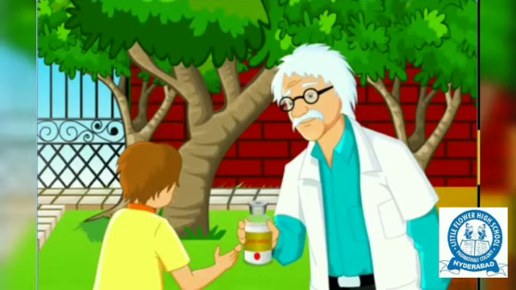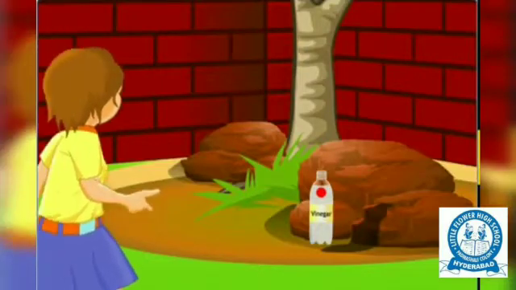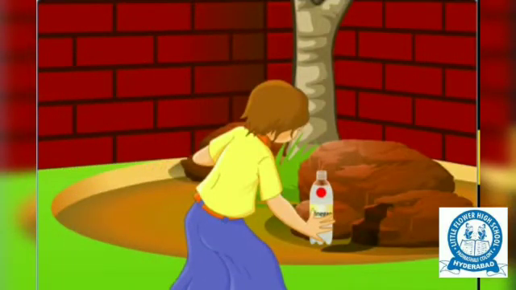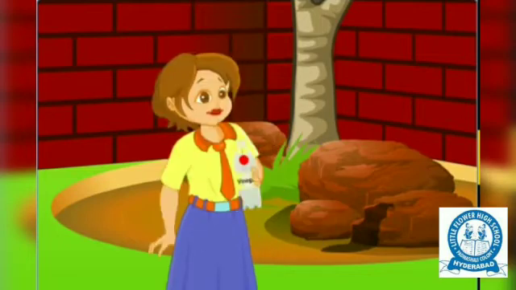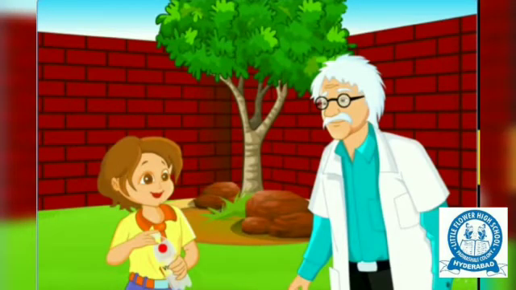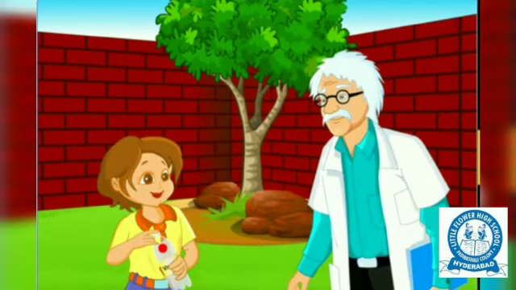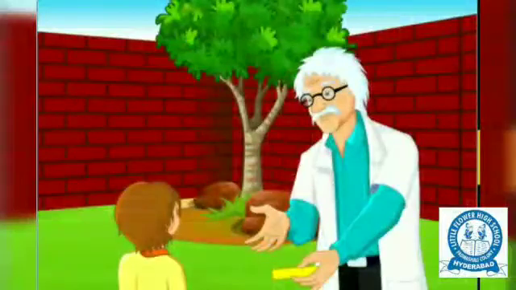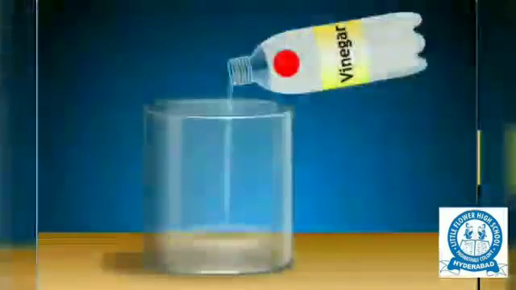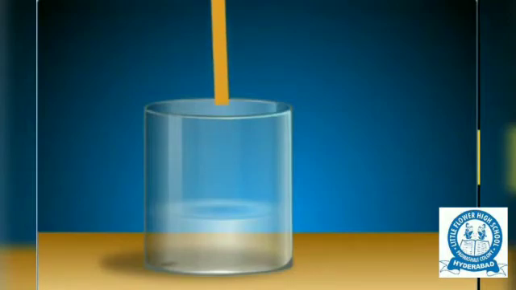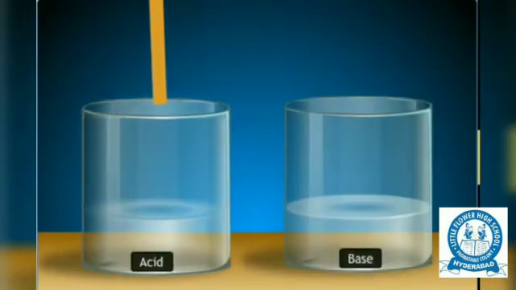Looks like you have another item for your bag. Oh, looks like vinegar. I wonder if this is acidic. Let me taste it to find out. Wait, don't do that. You should never taste anything that you're not sure is safe. It may be harmful to you. Let's test this with turmeric to see if it is acidic or basic. There is no change in the color. It means this is an acidic substance. If it were basic, it would have changed to reddish-brown instead.